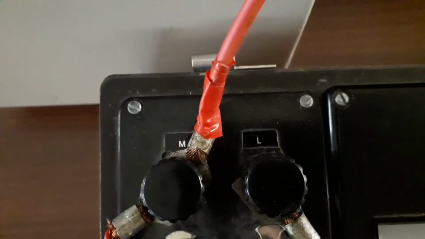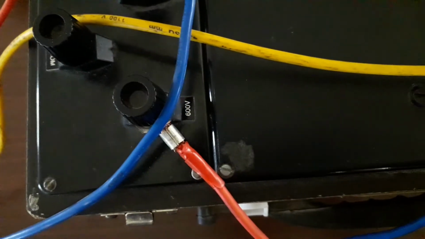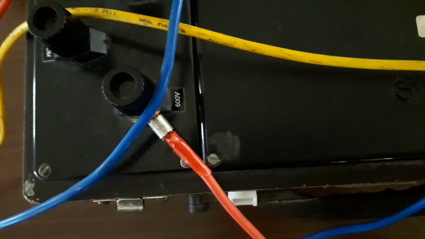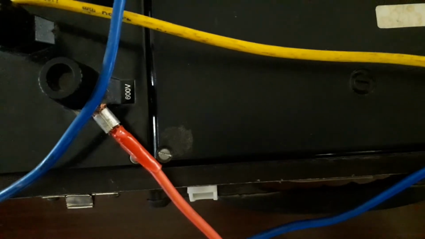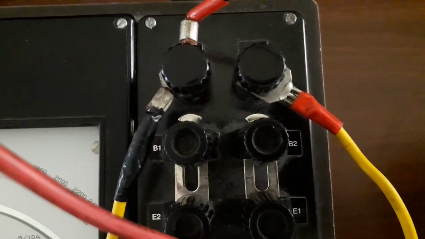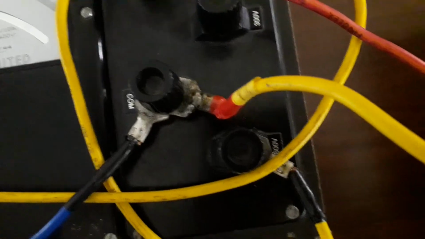See, you have M, L, the terminals for the multiplication factor, and 300 volt, and here you have the common point, and here you have the 600 volt, because you have to choose the 600 volt terminal for measuring the 3-phase power. Then see here also another one. So it is the integrated version of the 2 wattmeter. That is why it is called a double element wattmeter.